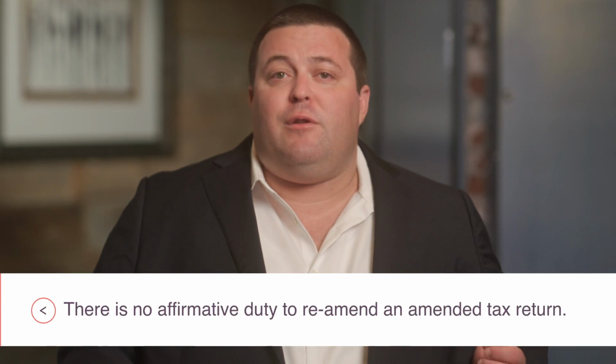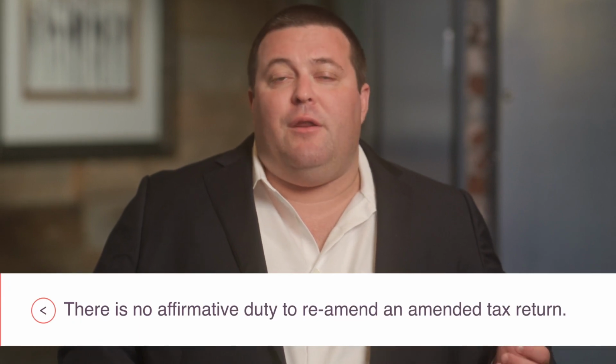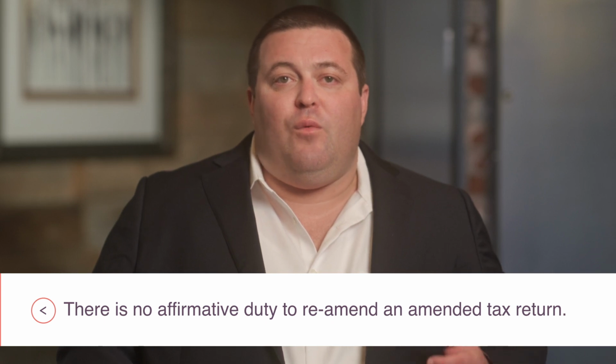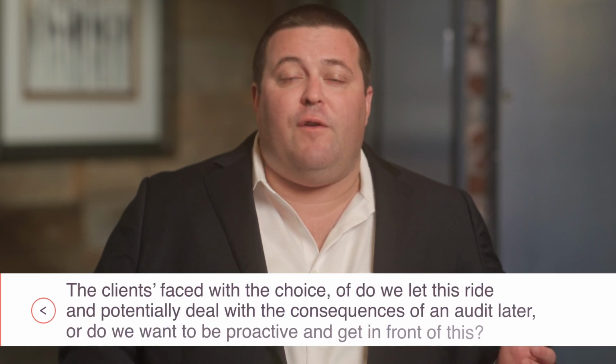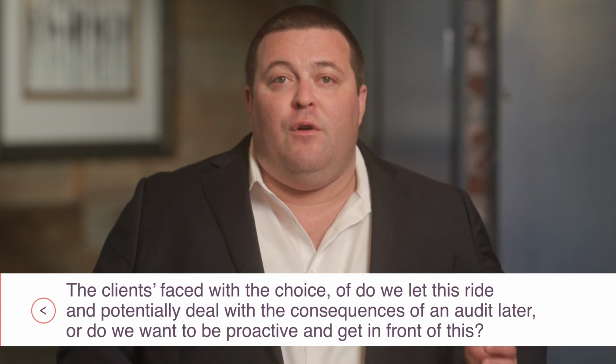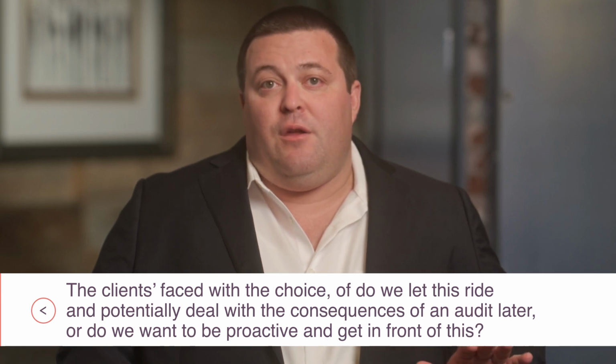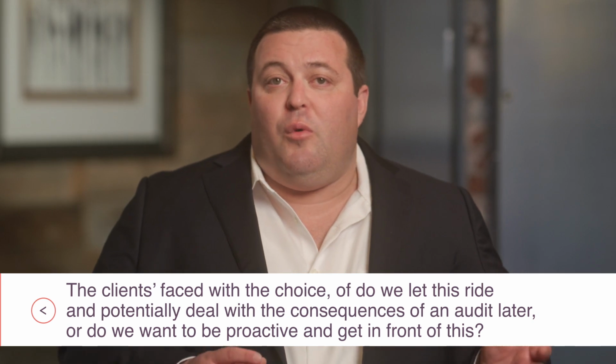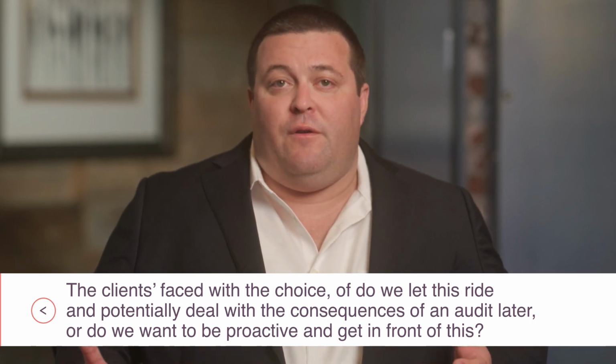Moving to, if the client has gotten the money, then we figure out what the damage control is. So first of all, there's no affirmative duty to re-amend an amended tax return. And so immediately the client is faced with a choice of, do we let this ride and potentially deal with the consequences of an audit later, or do we want to be proactive and get in front of this?